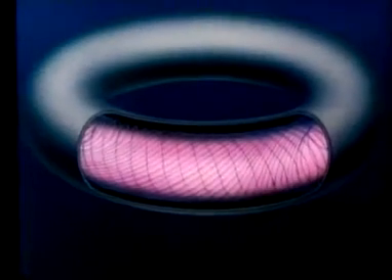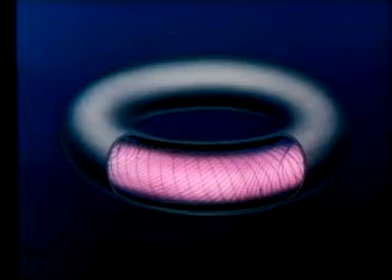To stop the plasma escaping from the ends of the container, it is bent back on itself in a donut shape called a torus. The plasma is trapped in a ring with no ends from which to escape. The magnetic field confining the plasma inside the torus is produced by a series of coils. One of the main challenges so far has been to mold the magnetic field to the optimum shape.